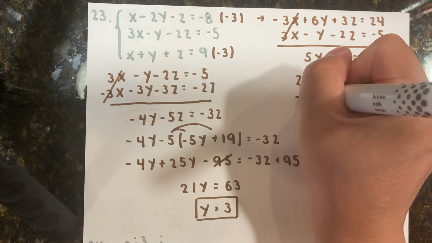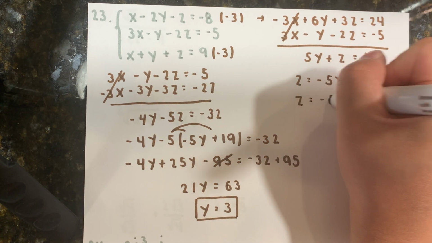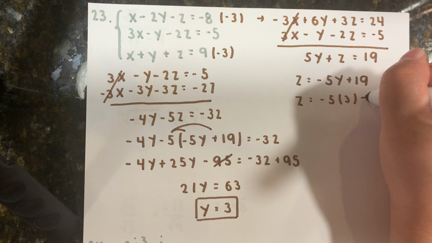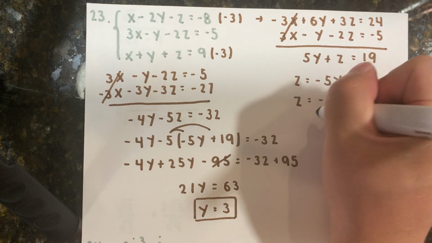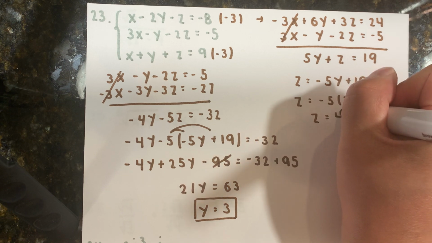Now to solve for z, I can plug that in here. So it'd be negative 5 times 3 plus 19. Negative 15 plus 19 would give you z is equal to 4.